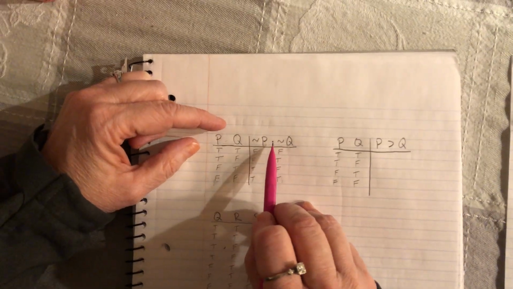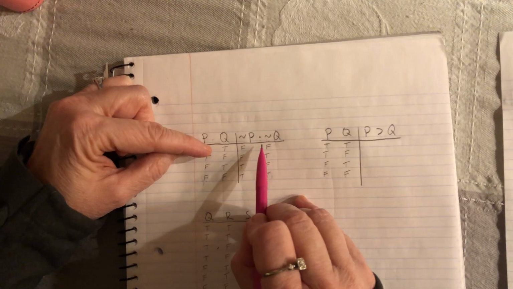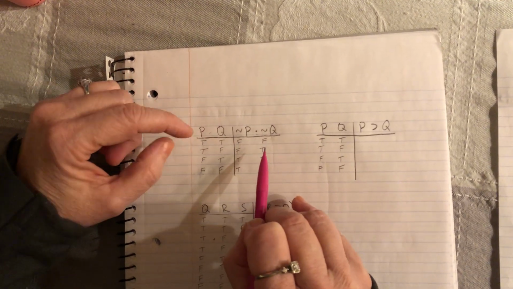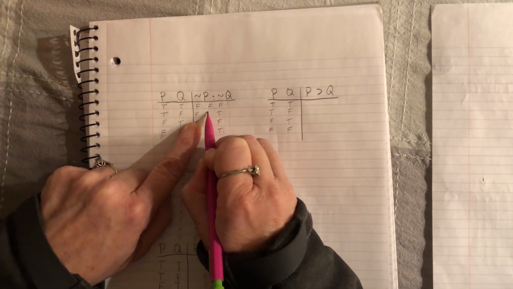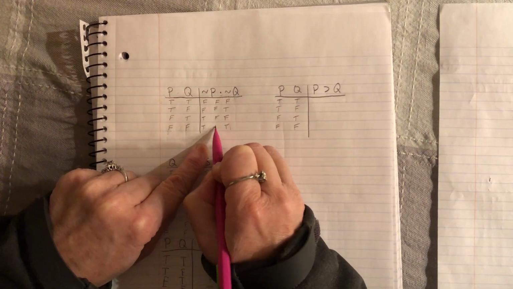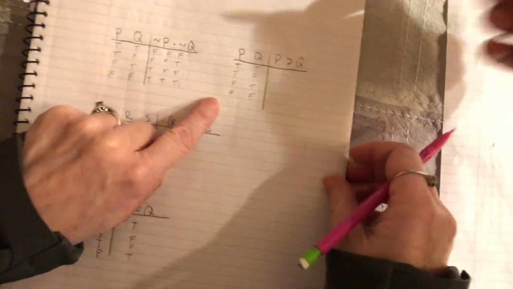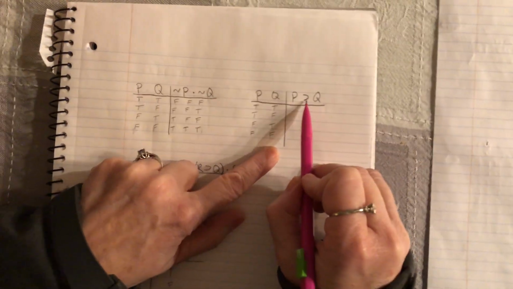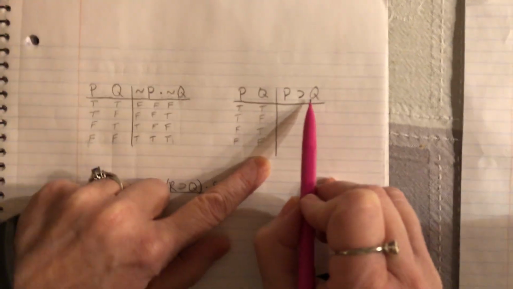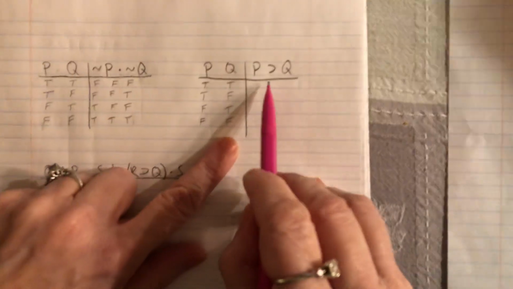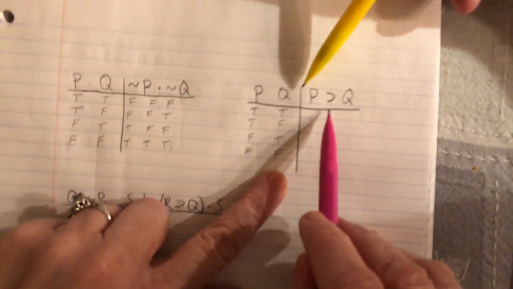All right, so now I forget what this is. So that's and. And, both have to be true. So this is going to be false, false, false, true. Yep. So that's complete. Okay. Now this one is if, if blank, then blank. So if P, that means if P, then Q. Just pretend there's something here for the if.